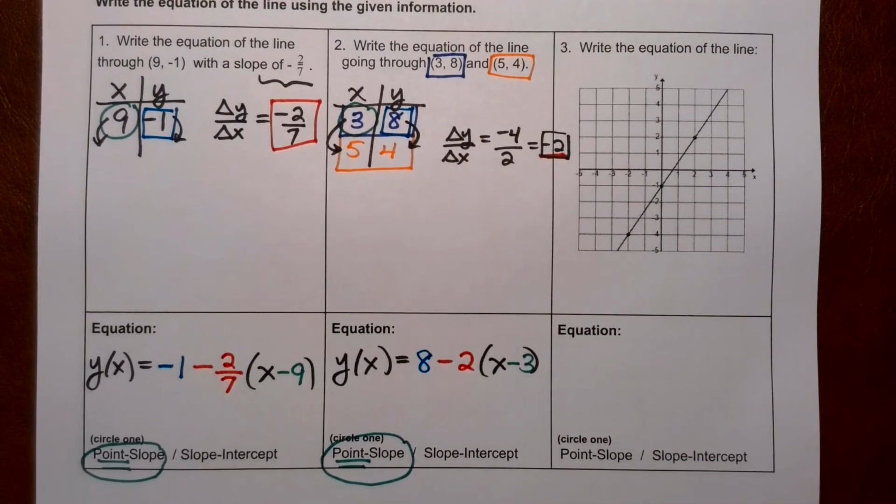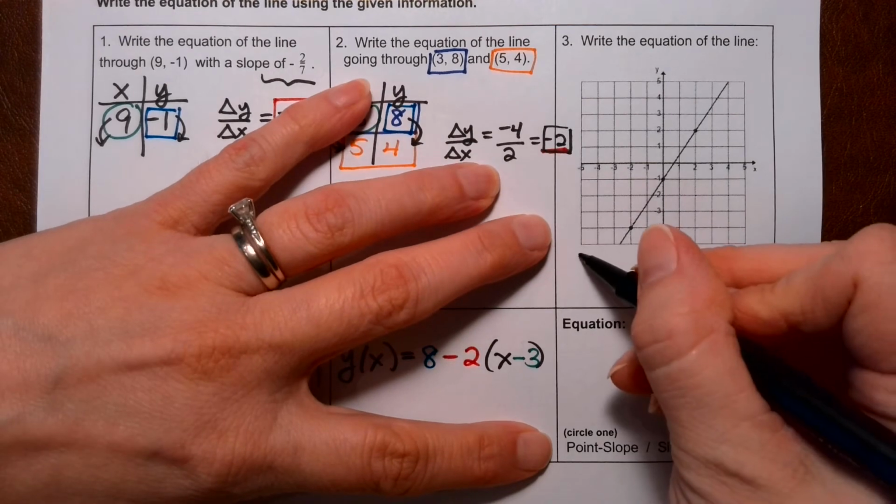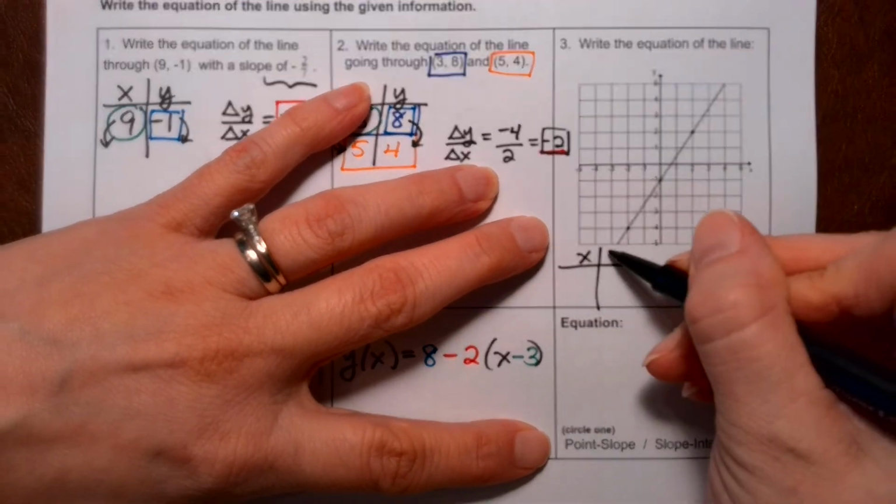Okay, and the third type of equation we might see, the information might be given to us on a graph. Okay, making a table is what a lot of people decided they wanted to do for this. Okay, so I'll show you a couple different ways.